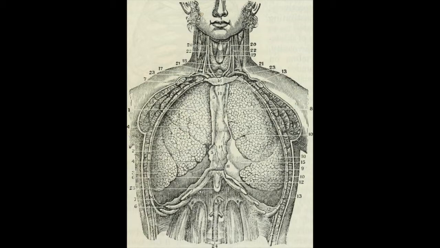The superior tip of each lung is the apex. They lie deep to your clavicles. The base of each lung is the concave inferior surface that rests on the diaphragm.